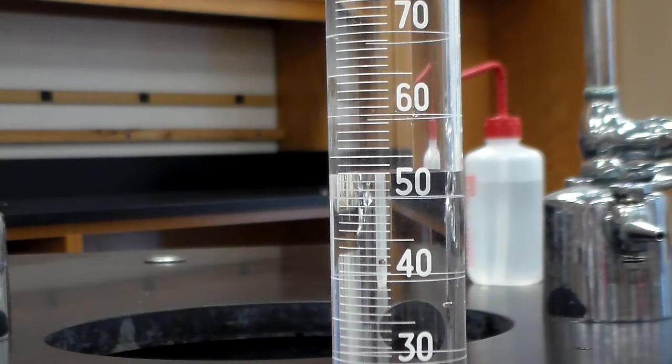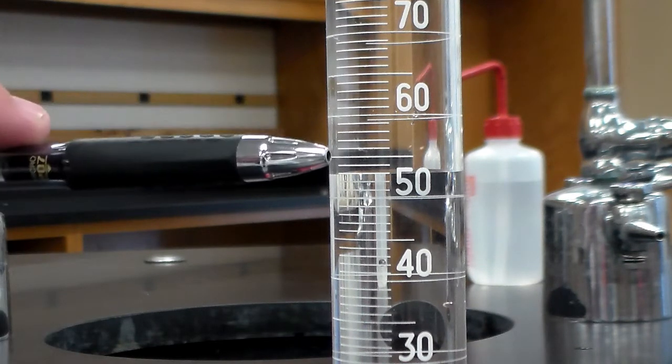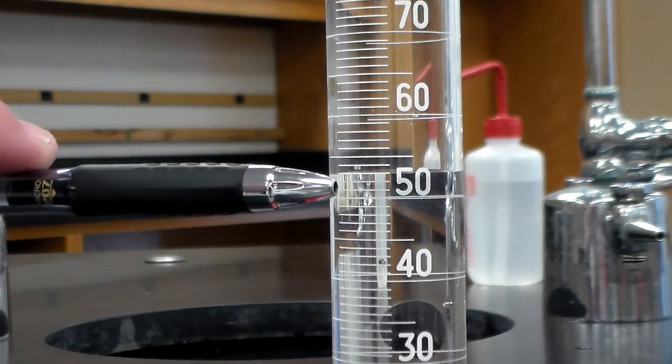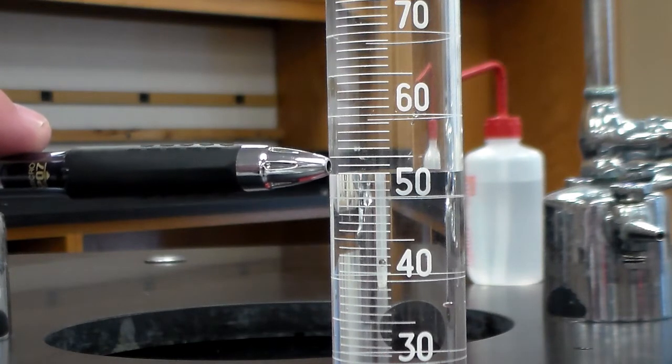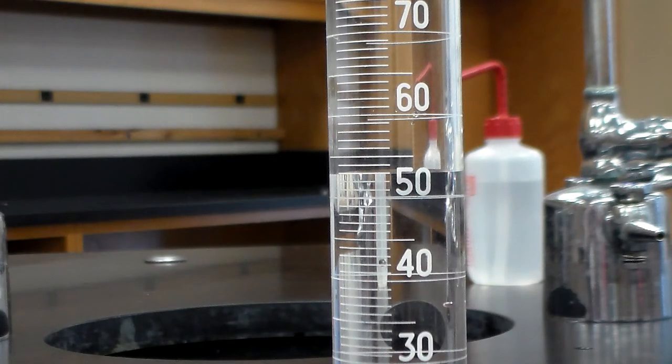Once you've gotten to eye level with your graduated cylinder, you want to make sure that you're reading the bottom of the meniscus. The meniscus is the curved surface of the liquid that we are measuring. In water's case, the meniscus curves down, so you'll see two distinct layers where the water is at. We want to make sure we are always reading the bottom one.